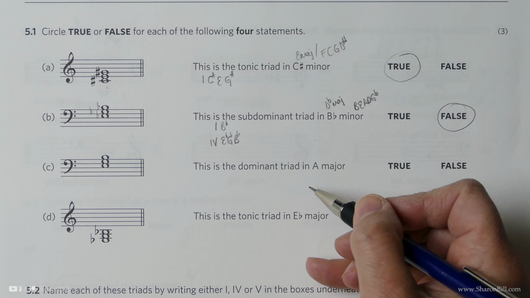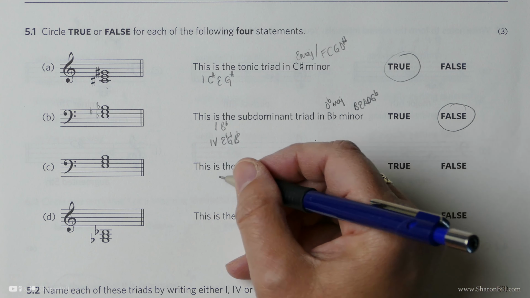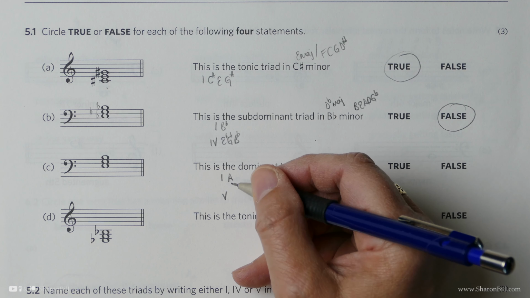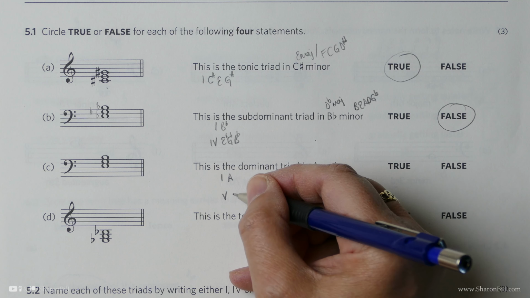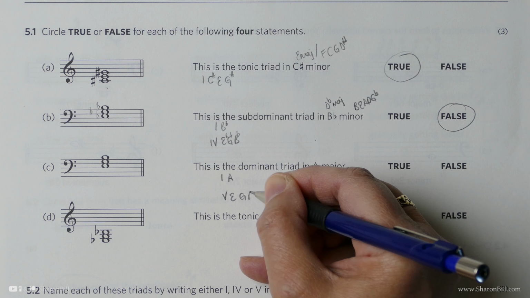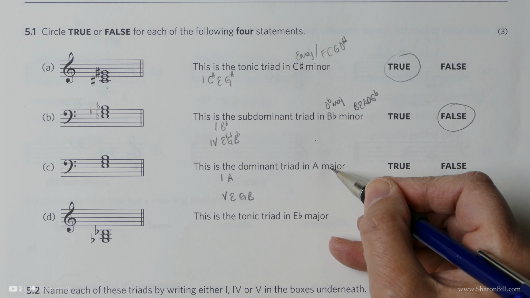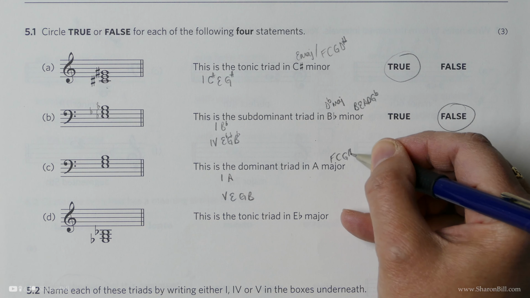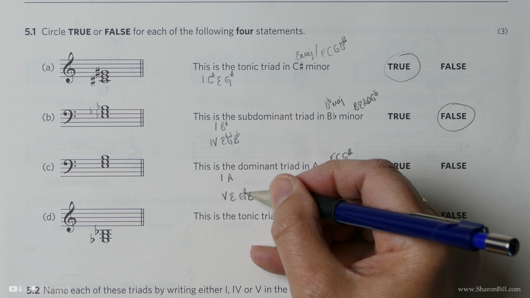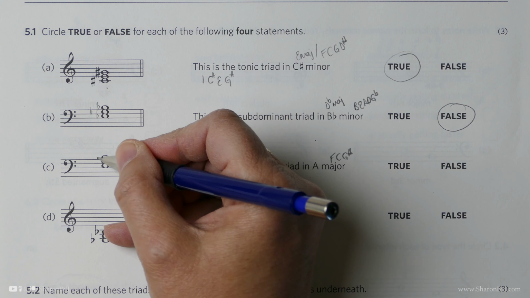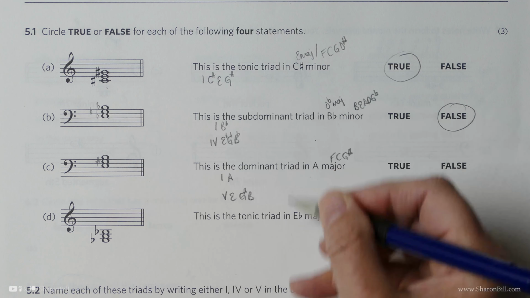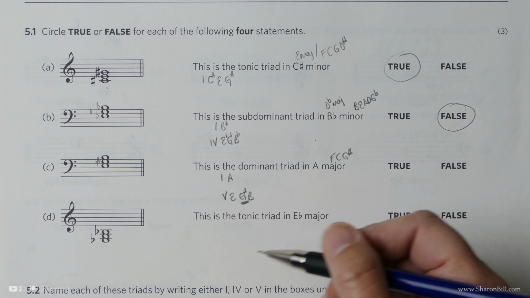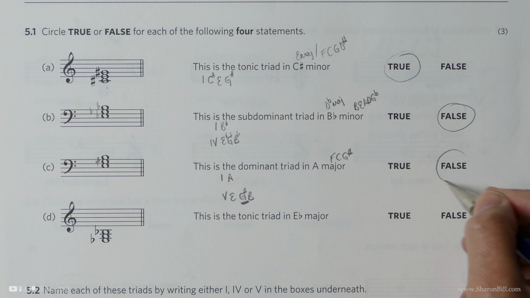Now, is this the dominant triad in A major? So if chord 1 is built on A, chord 5 is built on the fifth, A, B, C, D, E. Build your triad, E, G, B. Now we need to consider, what's the key signature for A major? It's F, C, G sharps. And so the G should be sharpened. There is no G sharp. It is E, G, B, but again, they've forgotten to apply what would be the key signature as accidentals. So again, that's false.